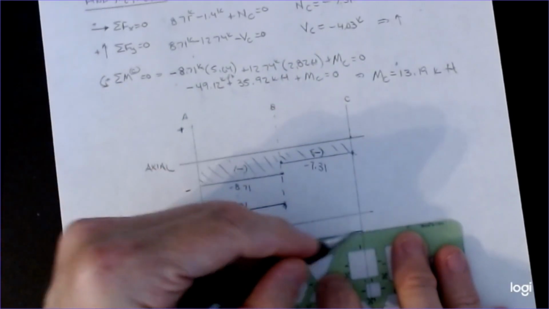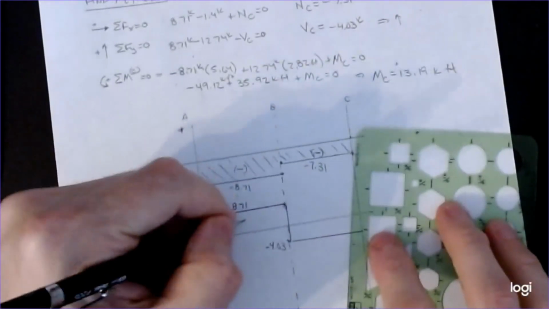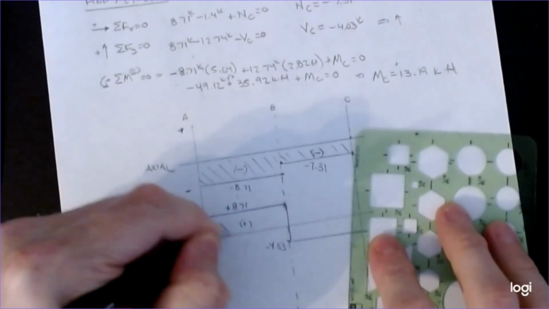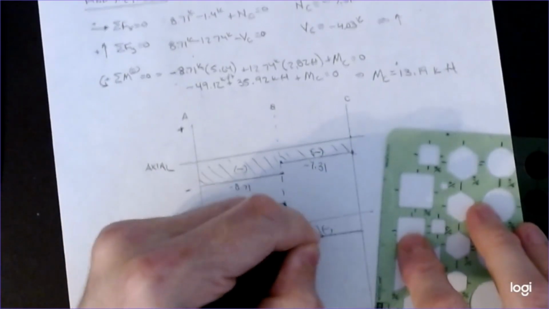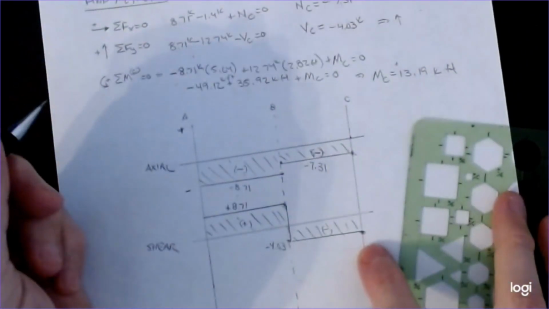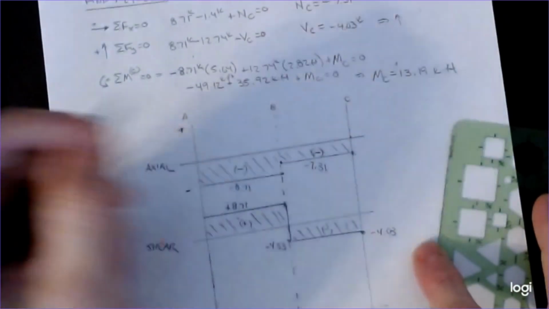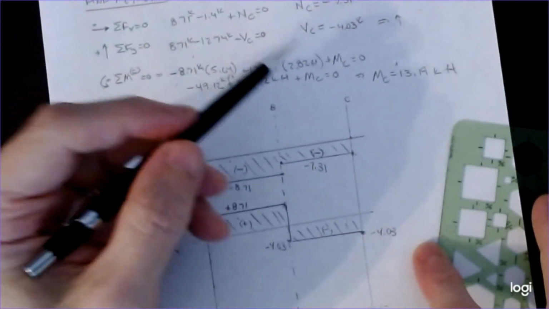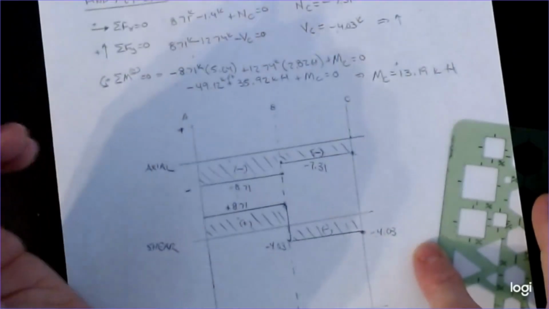Comes in here and it does this. So that's my positive. Shade this in. Negative, shade that in. Okay, and then when I come off the beam, I'm sitting at minus 4.03. If you look, that number should match the value of the shear that you got at that location, which it does. So we're good.